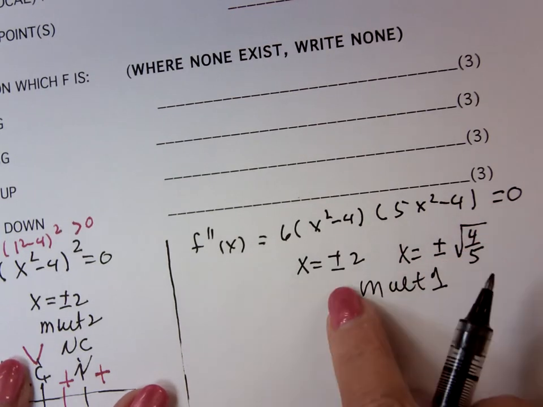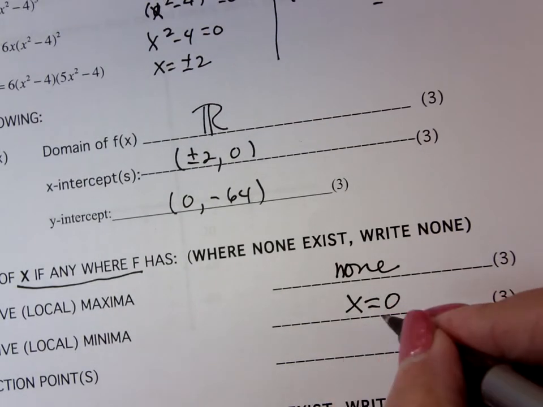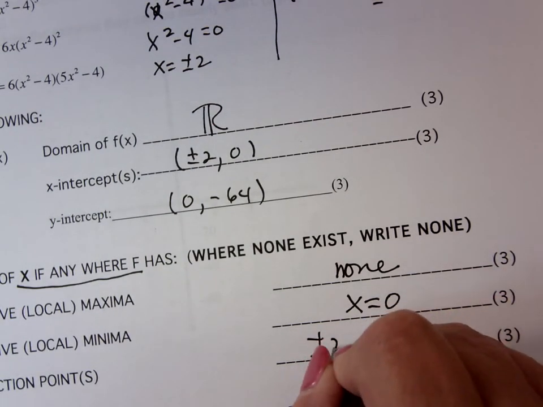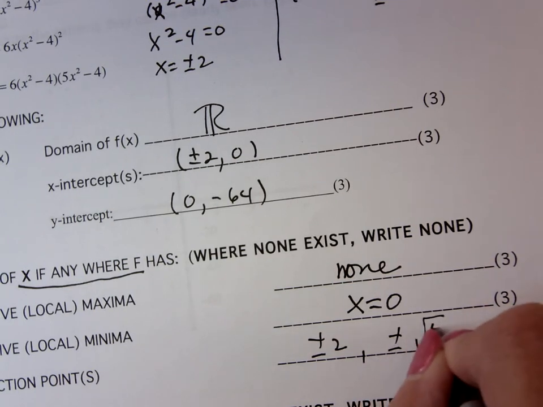So that says I have 4 inflection points. So I can already answer that question because they're all multiplicity 1. So plus or minus 2, plus or minus the square root of 4/5. Yeah, no, 4/5.